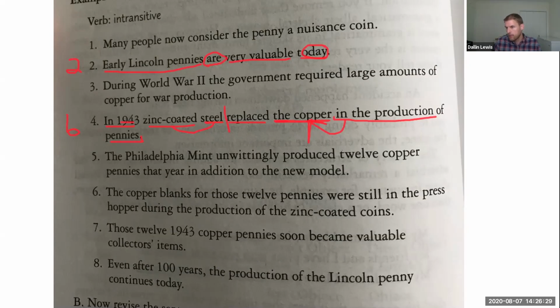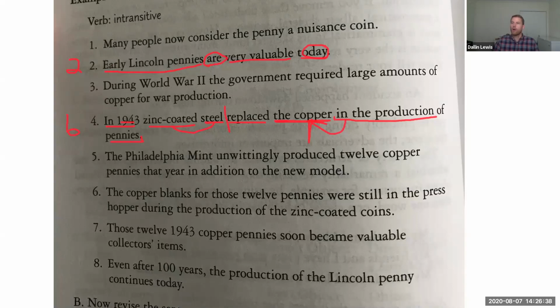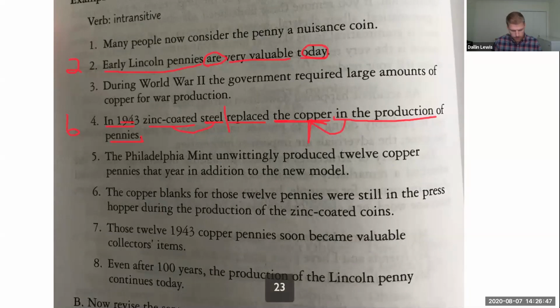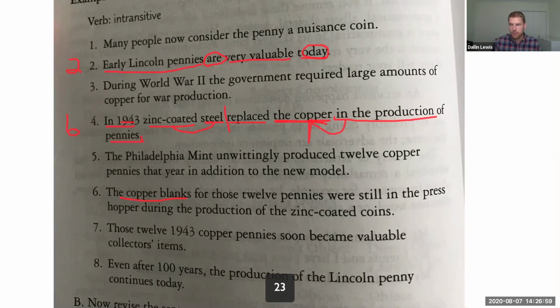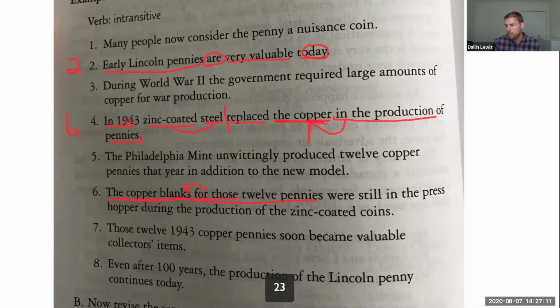The copper blanks for those 12 pennies were still in the press hopper during the production of the zinc-coated coins. All right, a lot going on here. We might be a little overwhelmed. Well, let's just try to find our subject and predicate first. Now, the first noun phrase that I come across is the copper blanks, and I have this prepositional phrase after it. If there's a prepositional phrase right after a noun, it usually means it's adjectival, and it happens to be the case in this one, because for those 12 pennies indicates which blanks we're referring to. We could not say, for those 12 pennies, comma, the copper blanks. It's not movable. So that means all this is my subject.